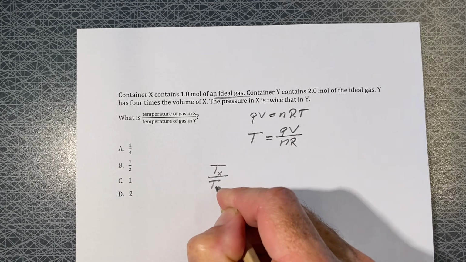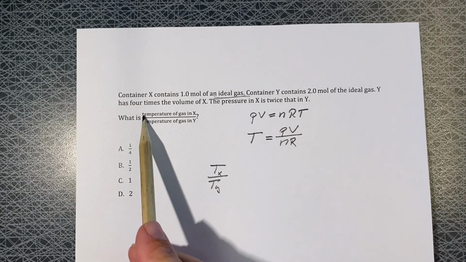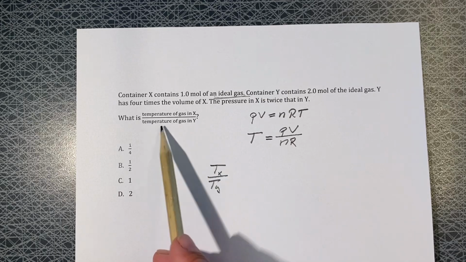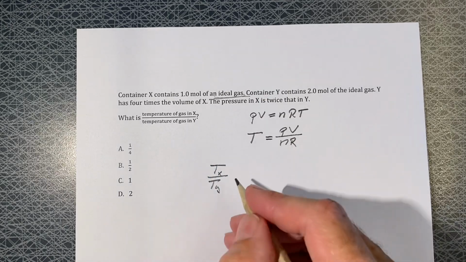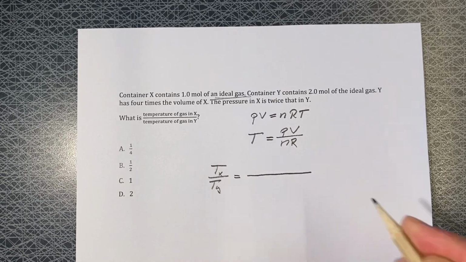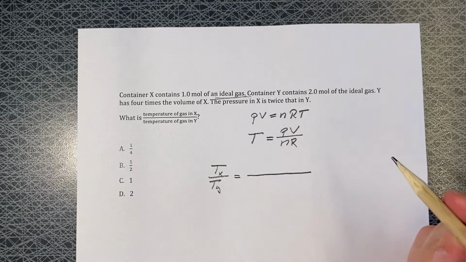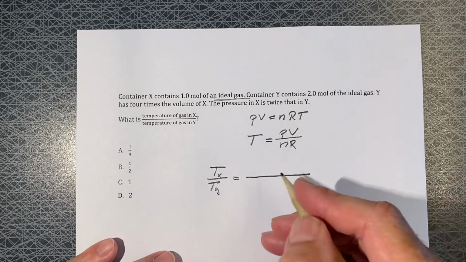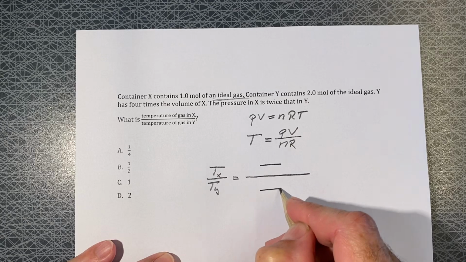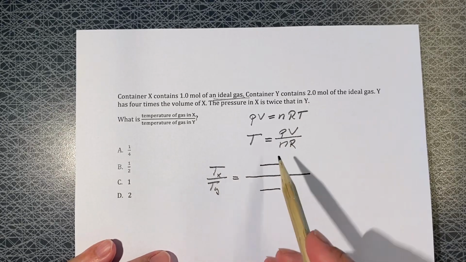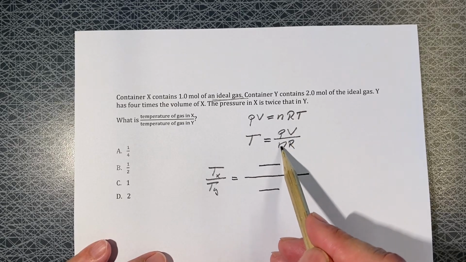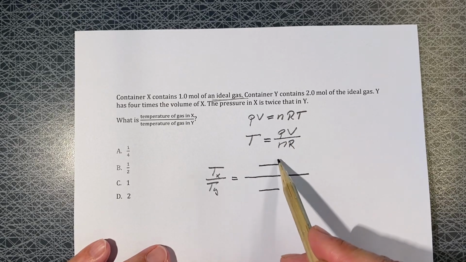Tx divided by Ty. Temperature of gas in X, that's Tx, divided by temperature of gas in Y, Ty, is equal to, and then I need a big fraction bar like this. And then I have a smaller fraction bar here and a smaller fraction bar here, because T of X will be something with the pressure times the volume divided by n and R. Let's see what it is now.